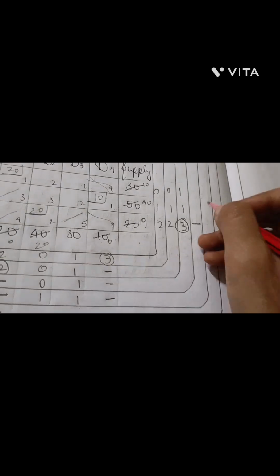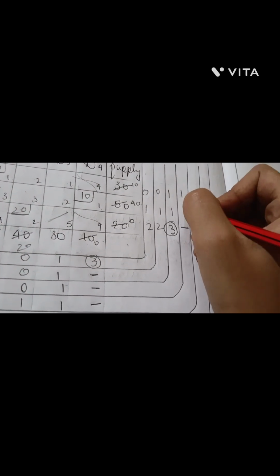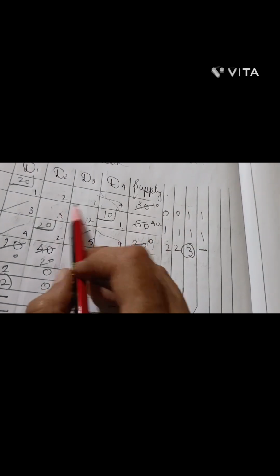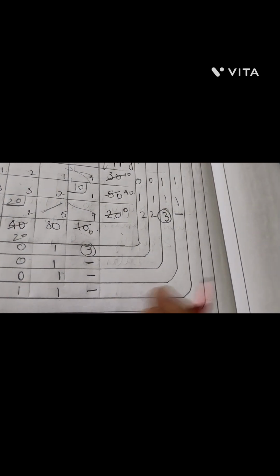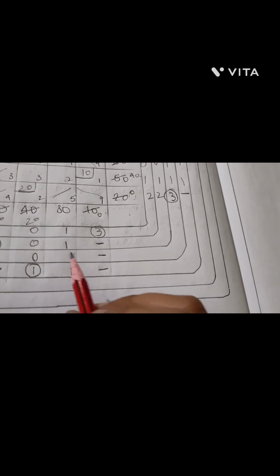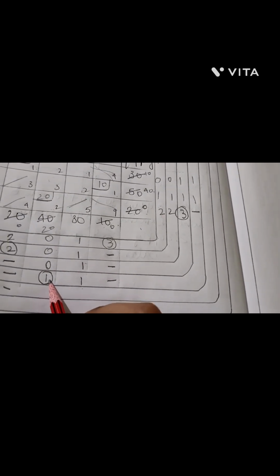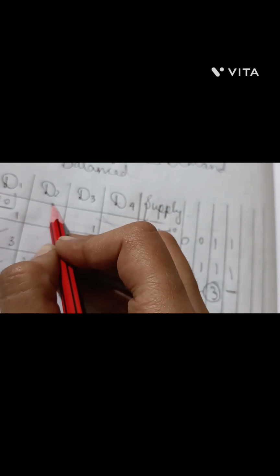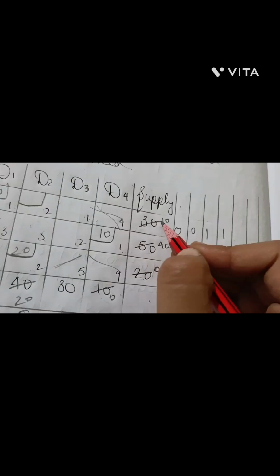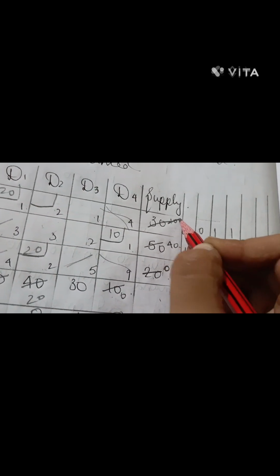Here nothing, and from here 1 and 1, because 2 minus 1 and 3 minus 2 is going to be 1. Here, since we have a tie, I'm going to choose this one. So here in this particular column, the least cost is this one. I am going to allocate here. Since I have 10 less number in the supply, I'll take that and allocate here the 10.